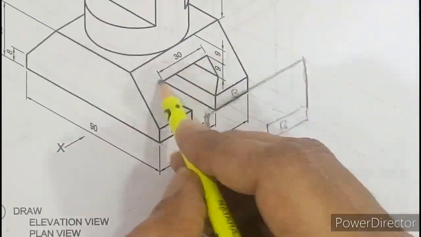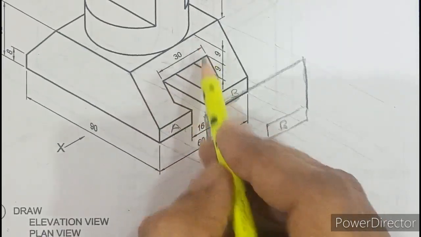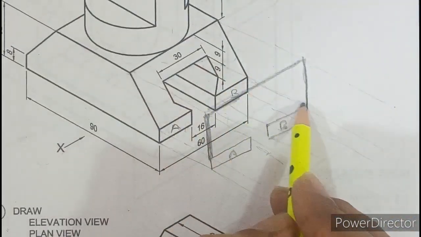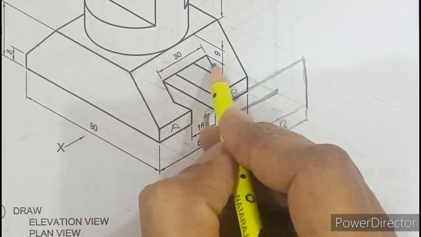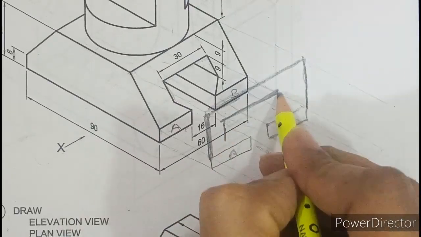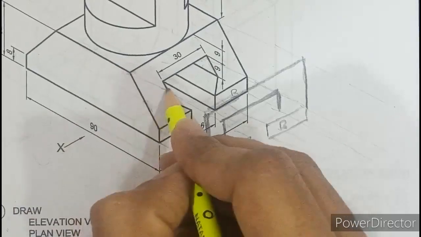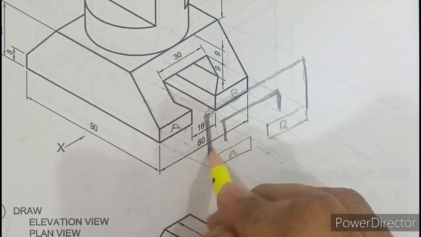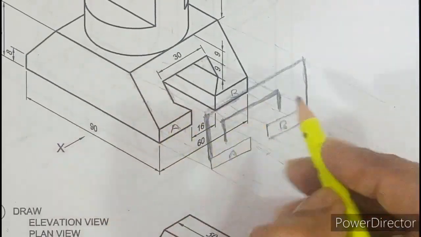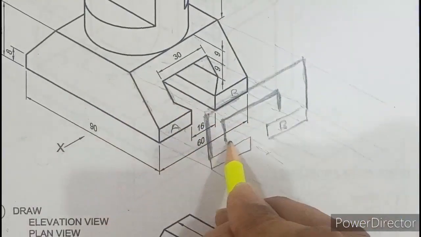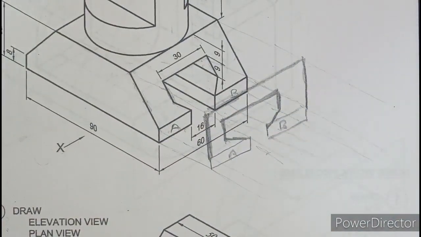Now comes the slot. The 30 mm edge of the slot is 9 mm below. When you project that 9 mm from here, you can see that 30 mm edge of the slot like this. You can see 2 inclined edges as a vertical line. If you carefully observe, this inclined edge and this inclined edge are parallel to each other, so the projections also have to be parallel, because in the actual object both the inclined edges are parallel. Then you just need to connect this with 16 millimeter. That is how the side view of the inclined edge is done.